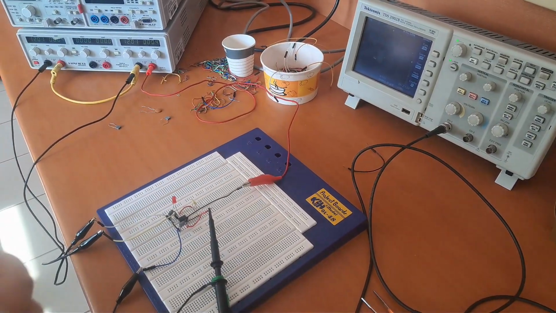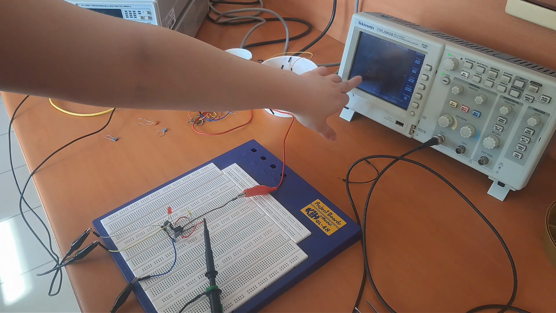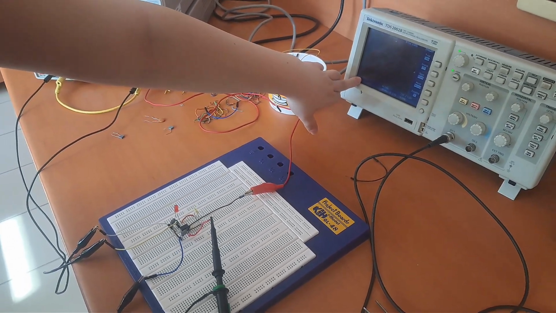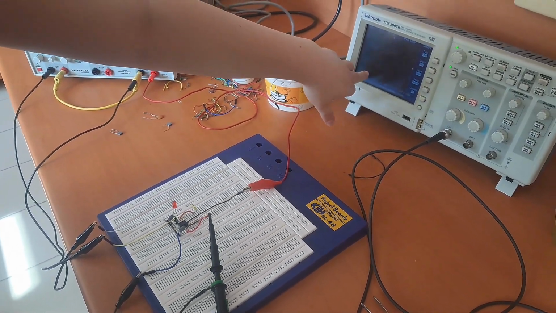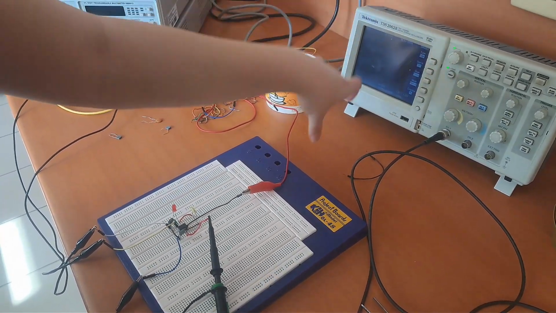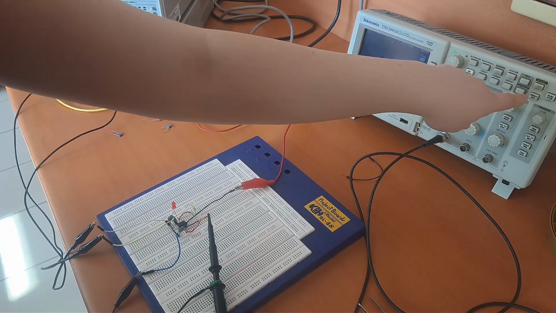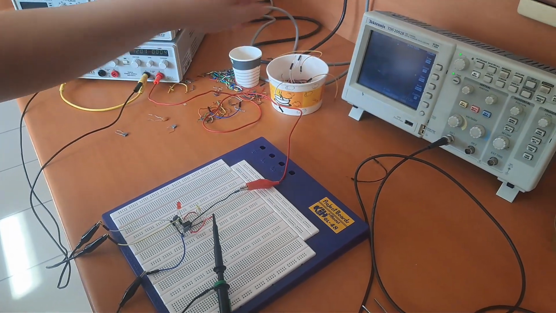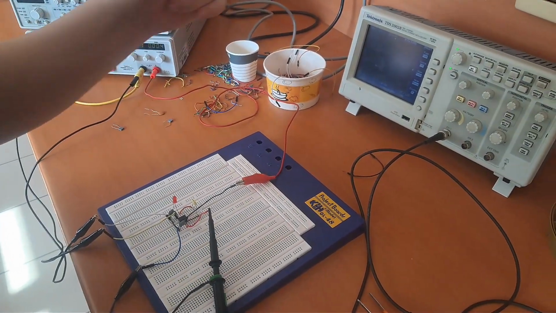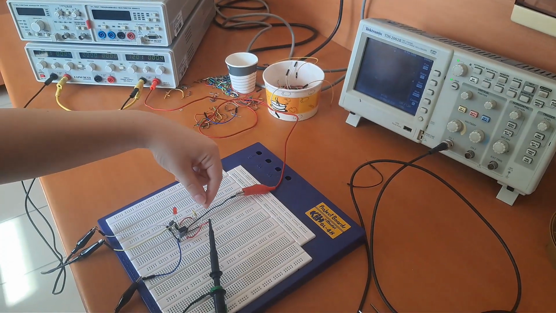Now I prepared my setup. My time division is 1 second per div. My voltage division is 10 volts because I have 10 times attenuation. Now I'm gonna press the single sequence button and wait for it to say ready, and then I'm gonna pull off my shorting wire. Here I'm pressing on it.